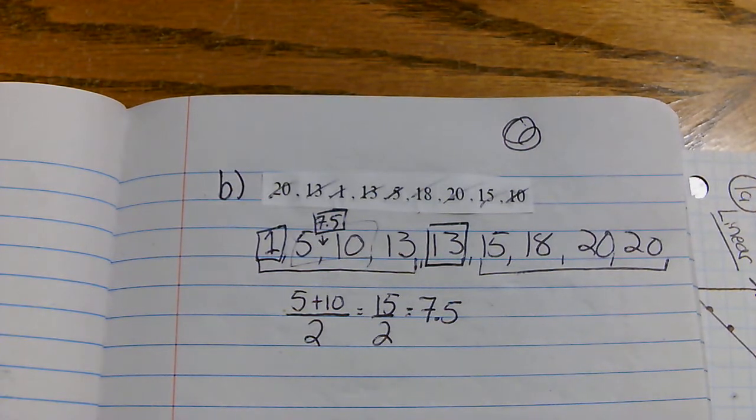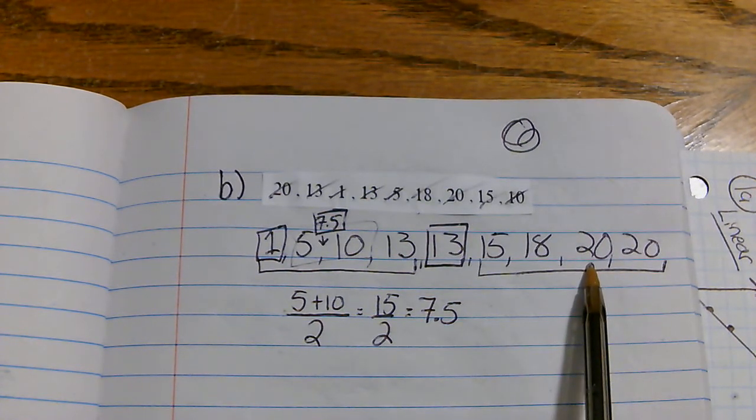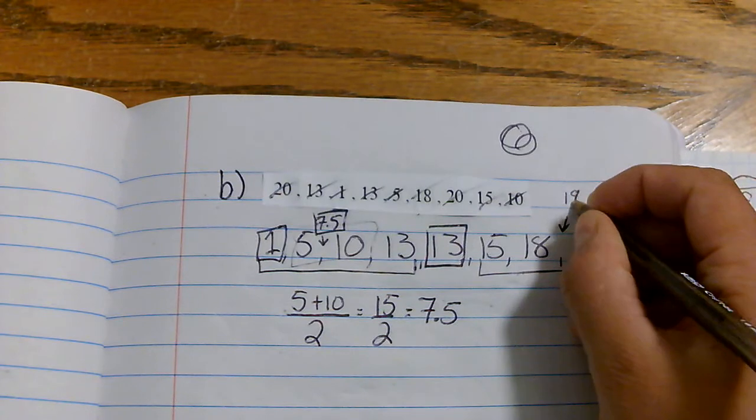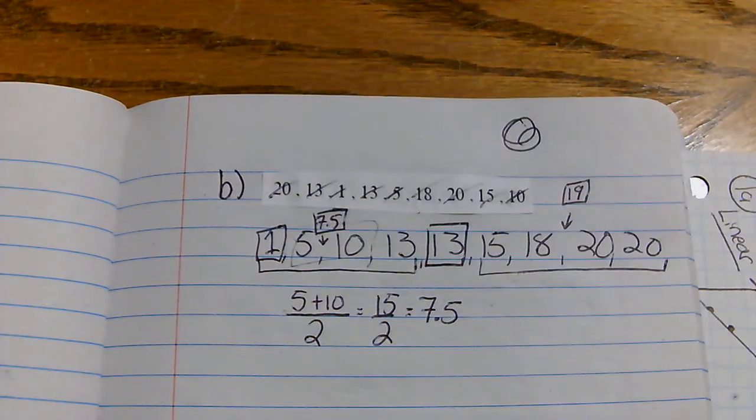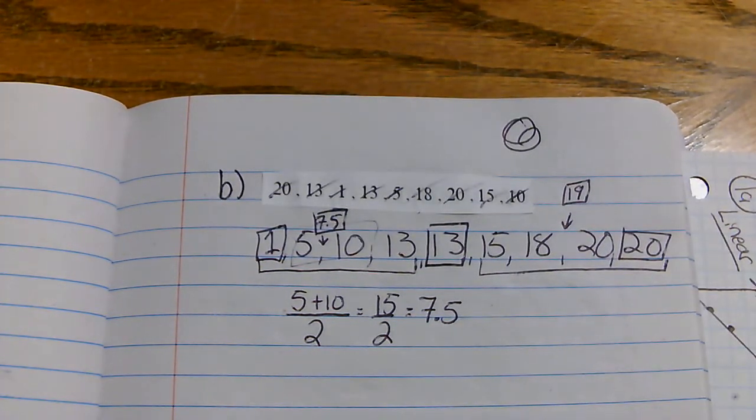Okay, now let's move on to the upper half. Lower half is done. So let's find the median of the upper half. That's our upper quartile. So it's going to be right in between 18 and 20. You could add them together and divide by 2, but you would know directly in between these guys is 19. So that's got to be your upper quartile. And your highest value is going to be 20.